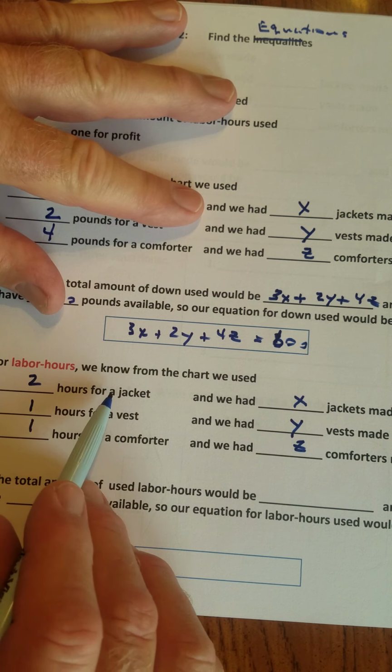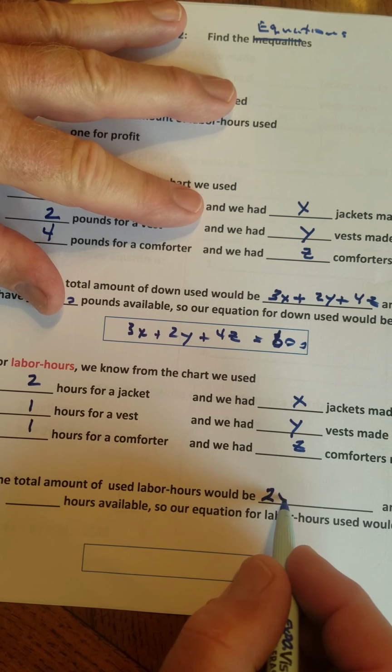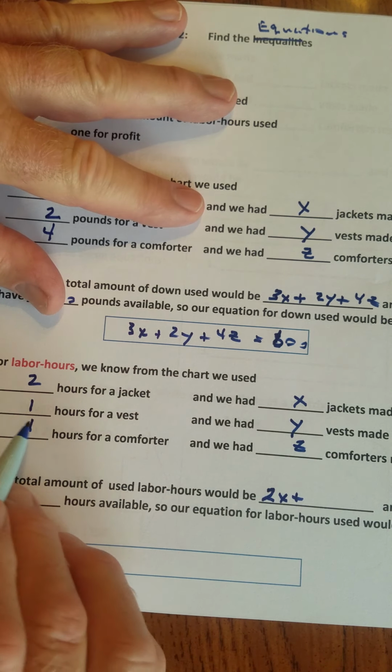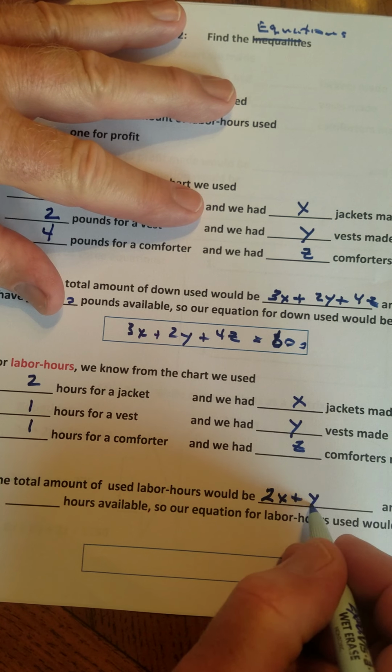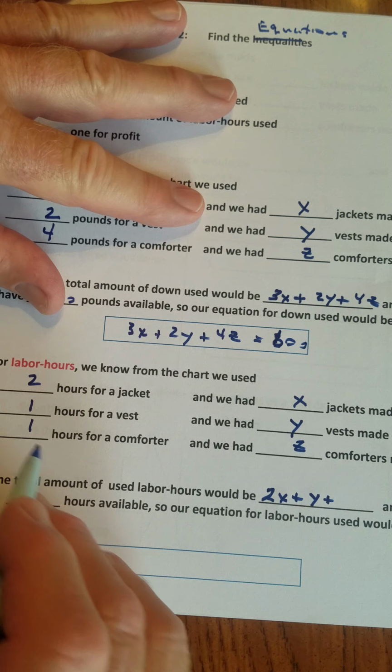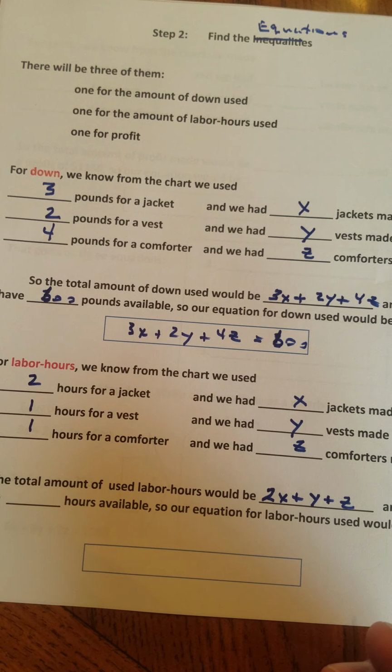It's 2 hours per jacket, and we got x jackets, so that's going to be 2x, plus 1 times y is just y, and 1 times z is just z.